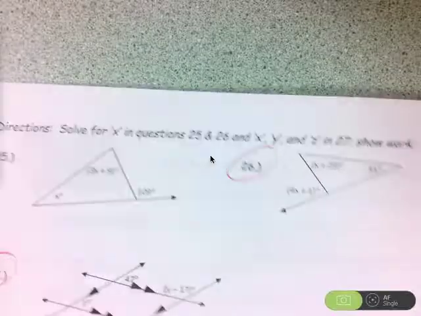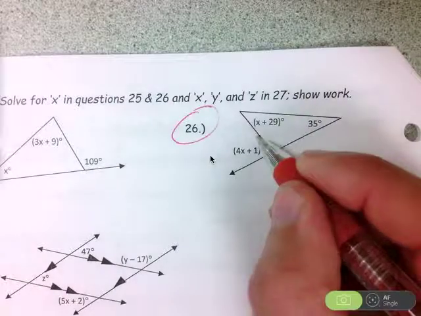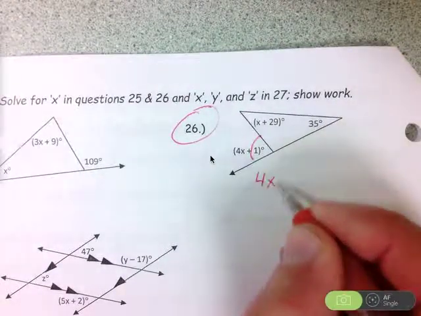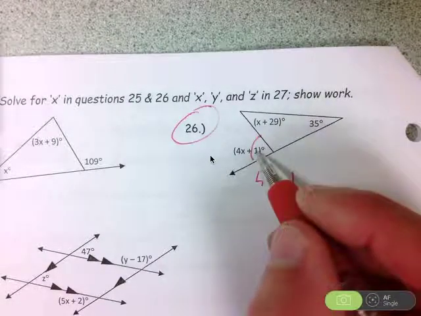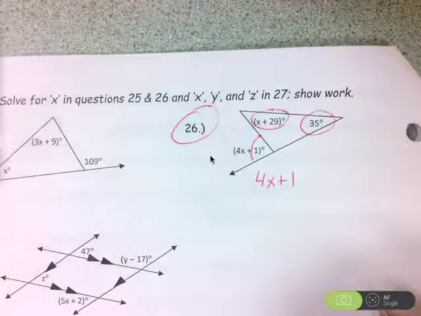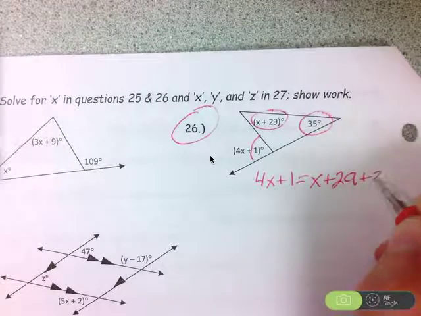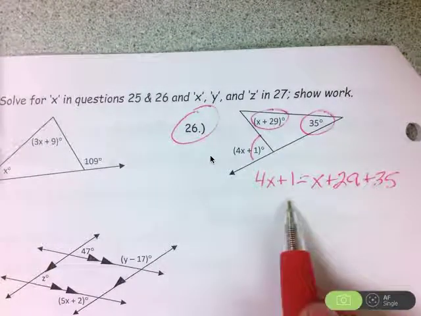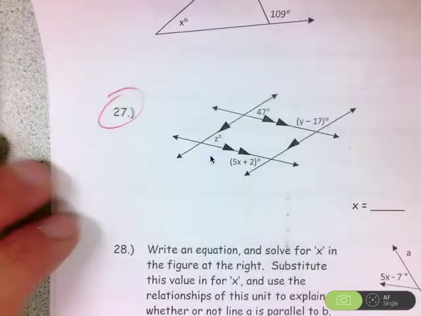So after the proof questions, some of the algebraic style questions. For question number 26, this is a question where you have to realize that this exterior angle, the 4x plus 1, you're really stuck. The exterior angle theorem says that that exterior angle is equal to the measure of the two remote interior angles added together. So really, the only way to write the equation in this situation is here. You have a little bit more flexibility in question number 27.